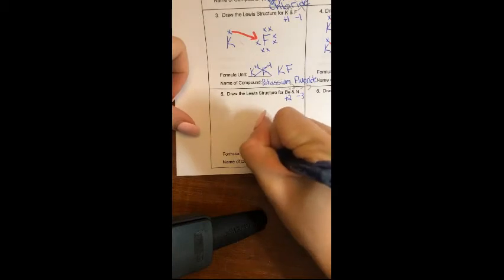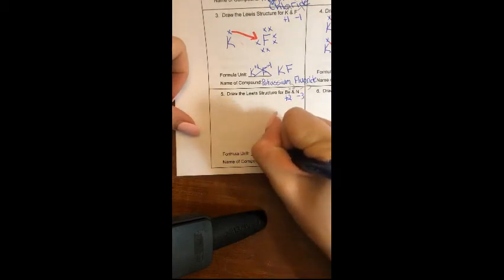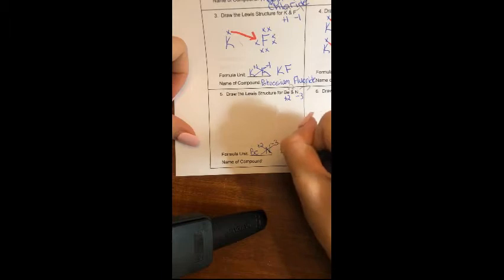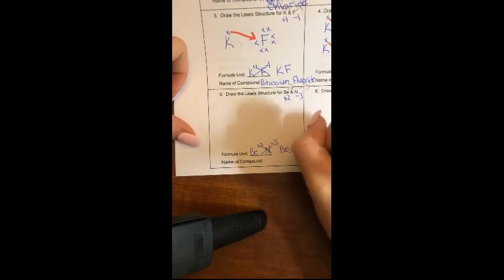Okay, this one here, beryllium has a charge of +2. Nitrogen has a charge of -3. So the formula unit, we've got Be and N, +2 and -3. We cross them over, remove the signs. So I've got Be3N2. So that means I have 3 berylliums.